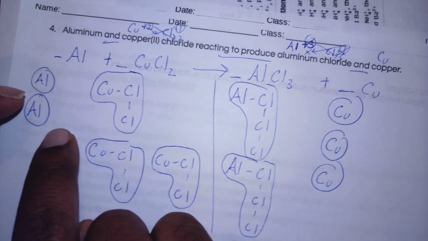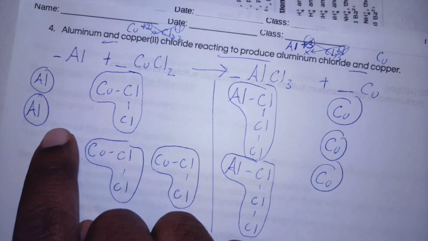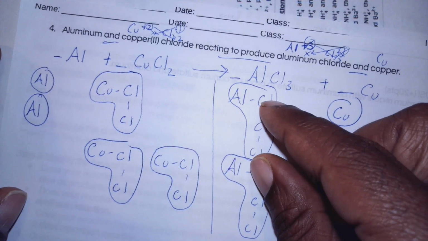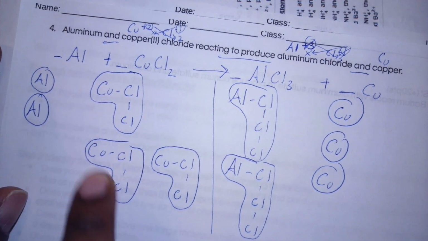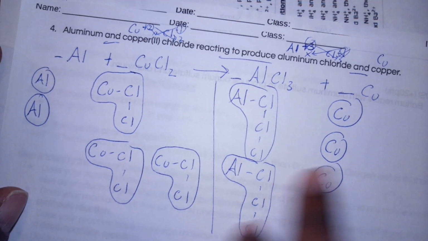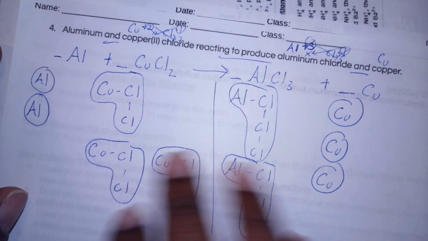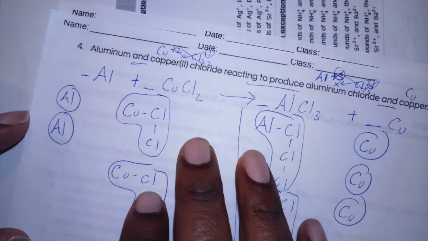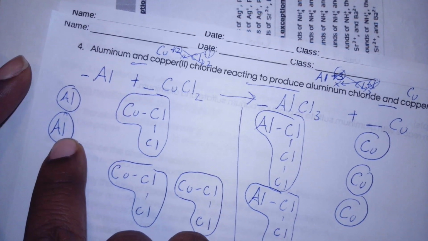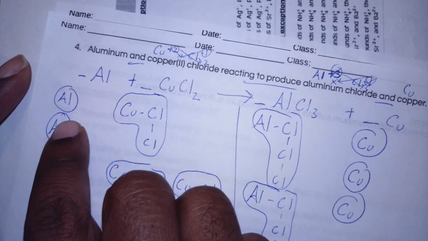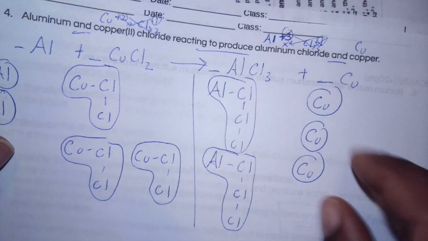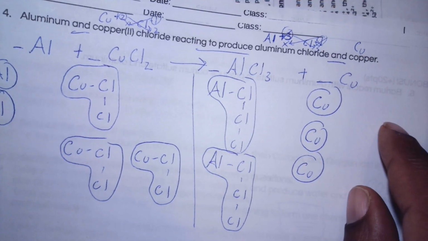So it's going to be another group of just aluminum atoms. It looks like I have 2 aluminum atoms at the beginning and 2 at the end, 3 copper atoms at the beginning and 3 at the end, and 6 chlorines in all. So we notice that the aluminums start off by themselves, not connected to anything, but at the end they're in combination with the chlorine atoms, and then 3 copper atoms get kicked out.